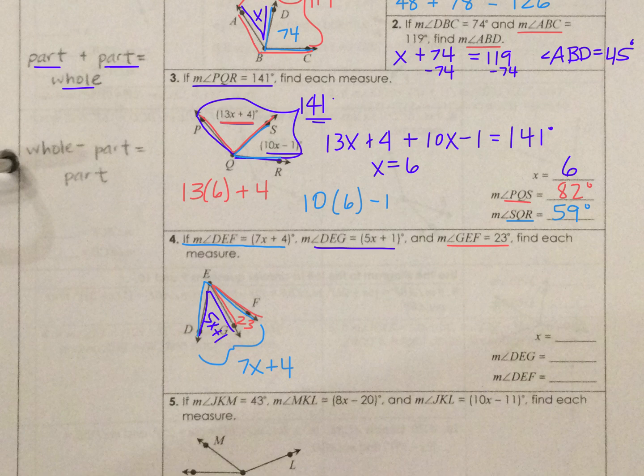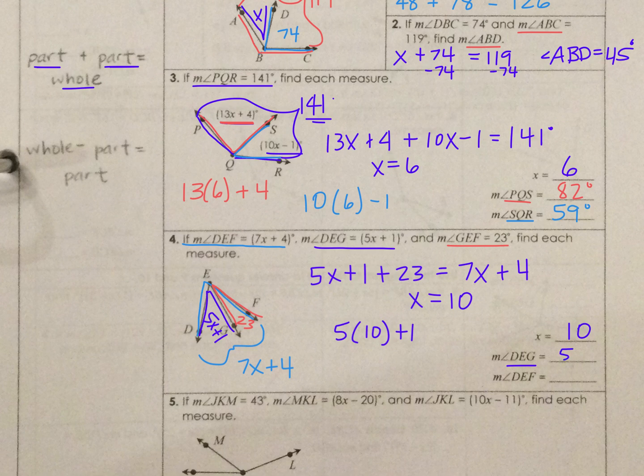So same exact thing. Part, so the purple, 5x plus 1, plus the other part, the red part, is going to equal the whole thing, 7x plus 4. Type that in your equations app, you get x is 10. Plug it in for DEG. 5 times 10 plus 1, that would be 51 degrees. Plug it in for DEF, that would be 7 times 10 plus 4 is 74 degrees.